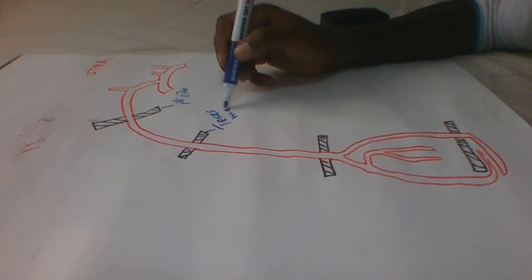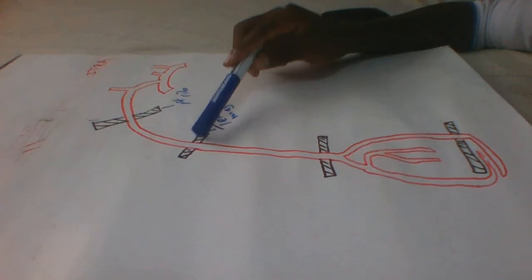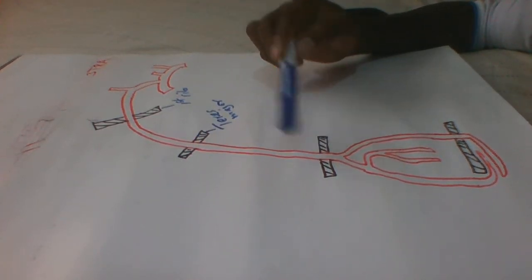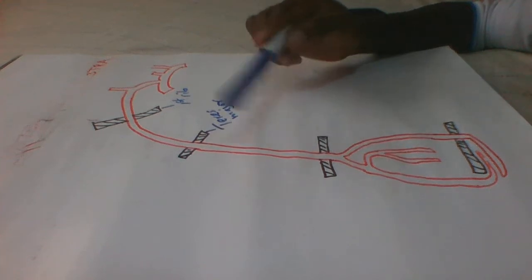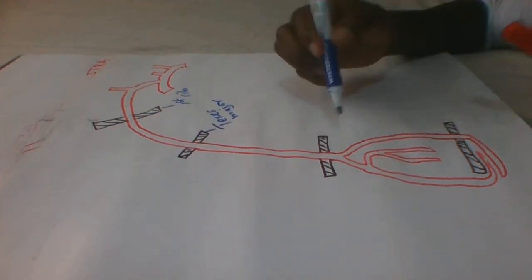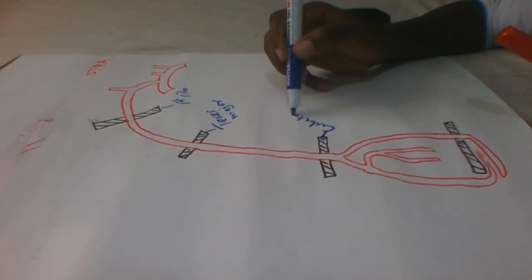Then after the teres major, this becomes the brachial artery now.